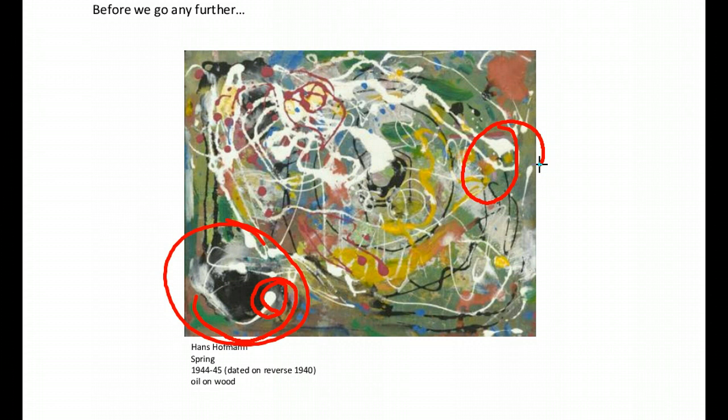Now, one thing Hans Hofmann would have been into is the idea that this looks like a painting that was done very freely, like a child would have done it. But he's bringing a lot more technical ingenuity into this than you want to give him credit for if you're one of those people that says a kid could have done that.